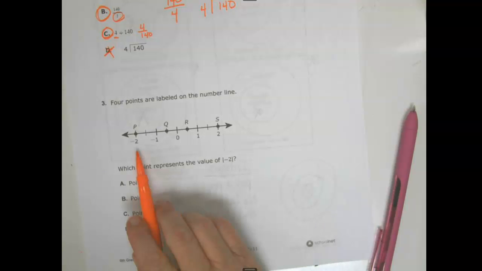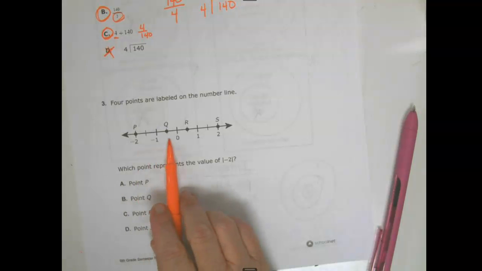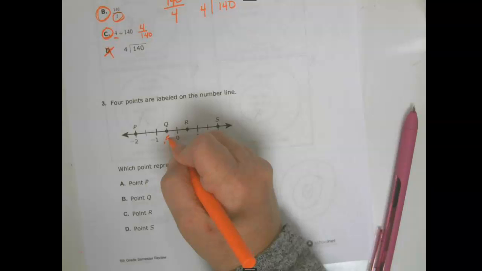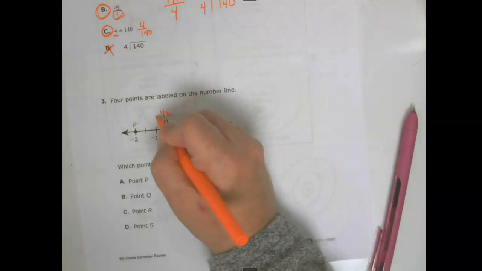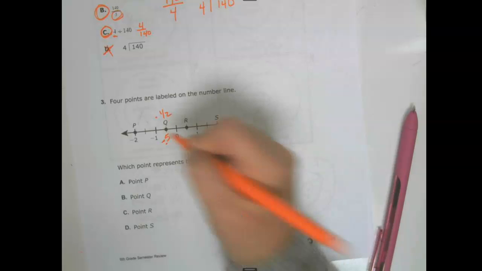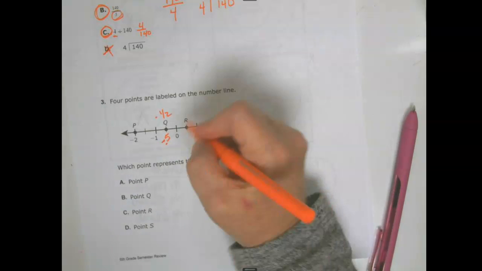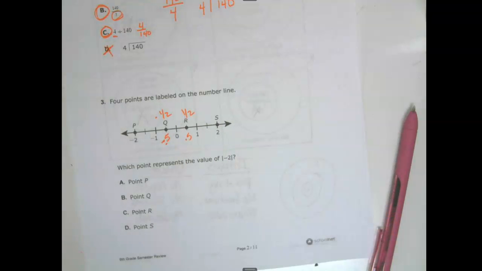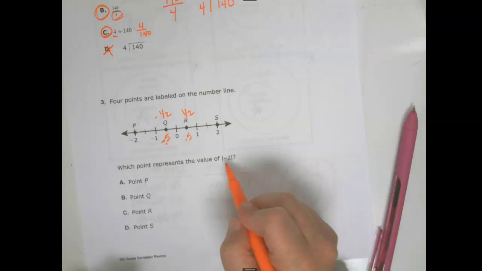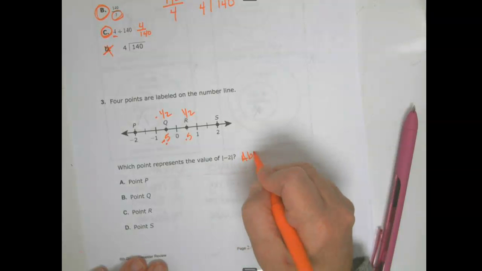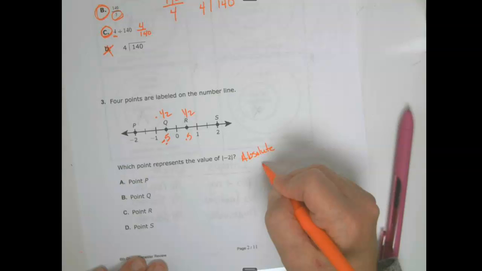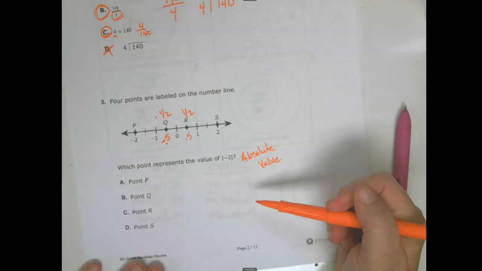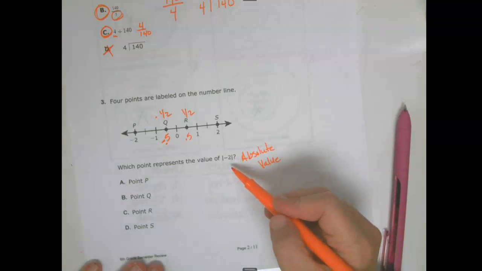Number 3, 4 points are labeled on the number line: -2, negative 0.5 or half, 0.5 or half, 1 and 2. Which point represents the absolute value? Because what those bars mean is the absolute value of -2.